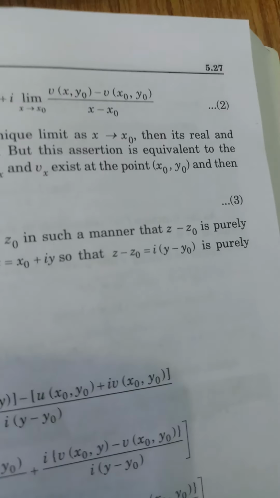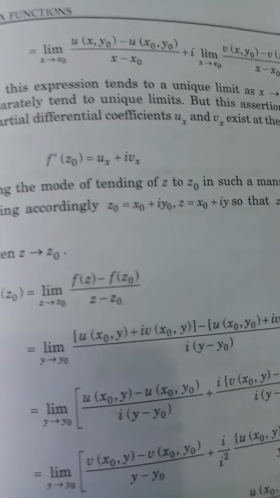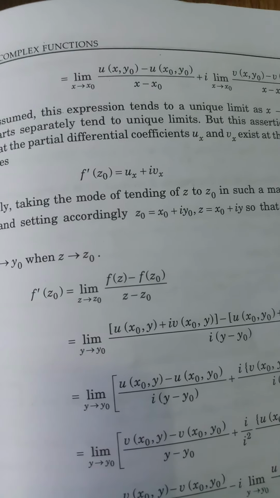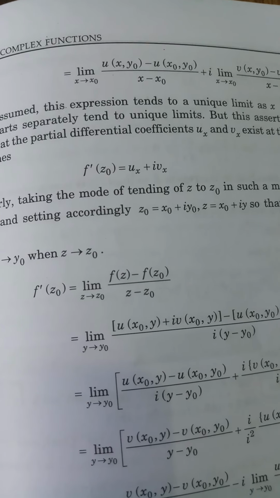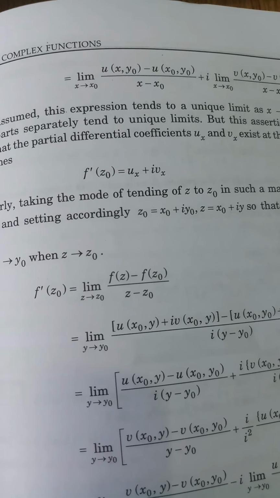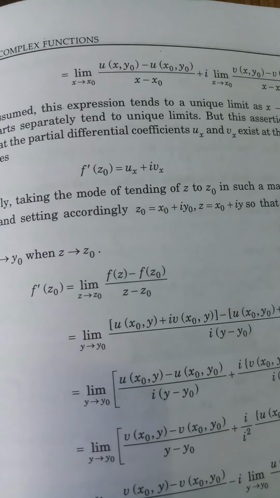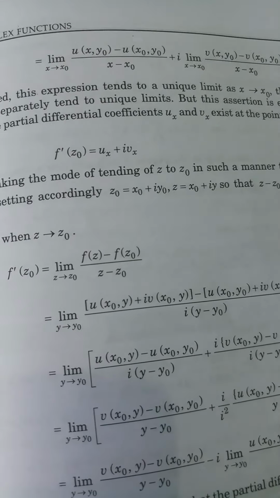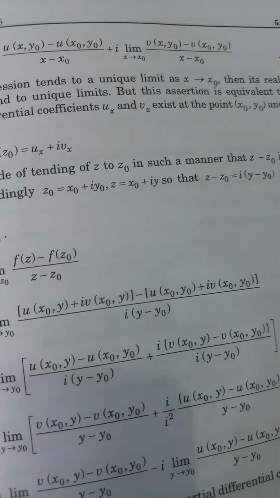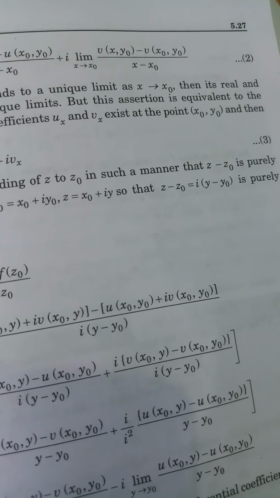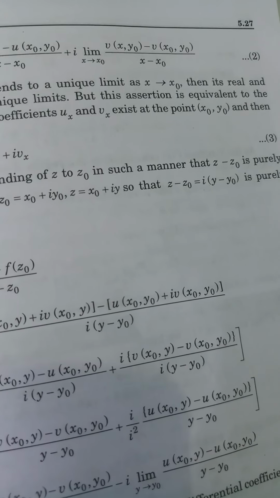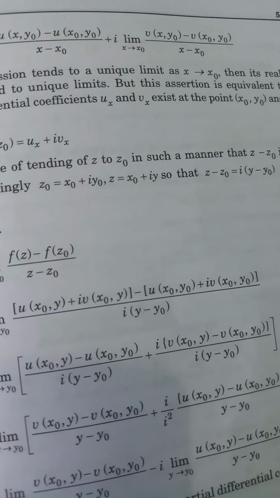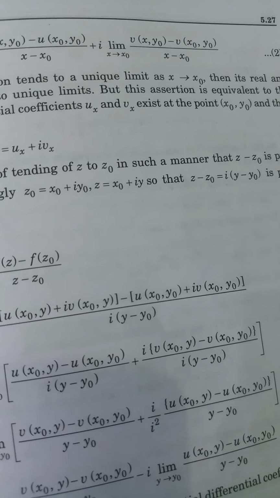This is equation number 2. The first limit is ∂u/∂x, because there is change in only x, therefore this is the partial derivative with respect to x. And in the second limit, i times limit as x approaches x0, there is change in v with respect to x only.